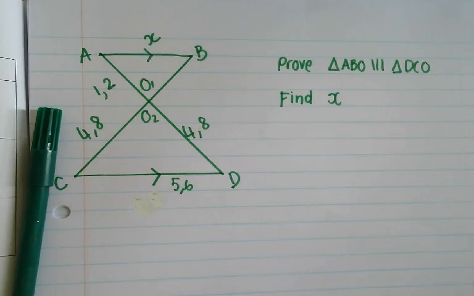Okay, now what? Now you're going to divide both sides by 4.8. What's my final answer? 1.4. What would BO be if I had to ask you in a separate question? I think it will be 1.2 also.